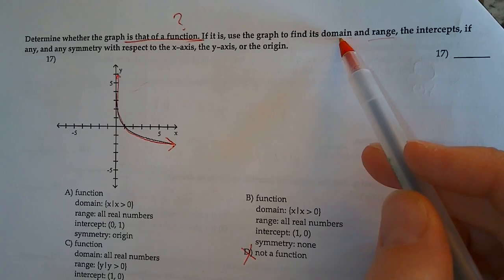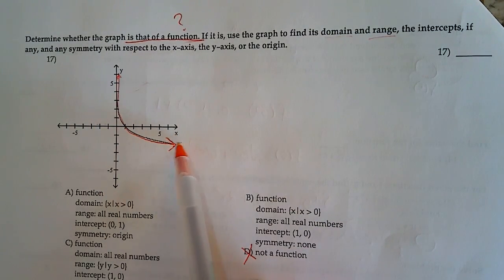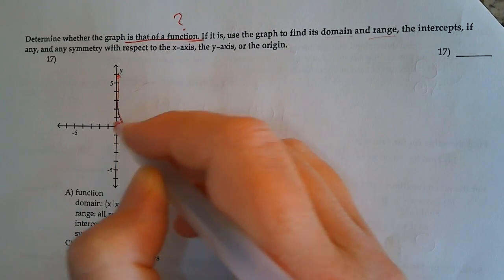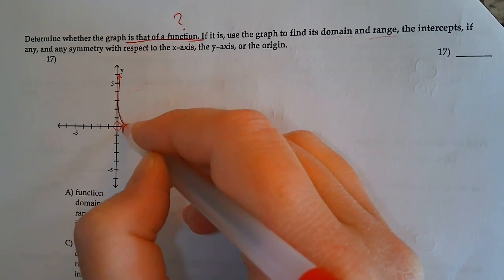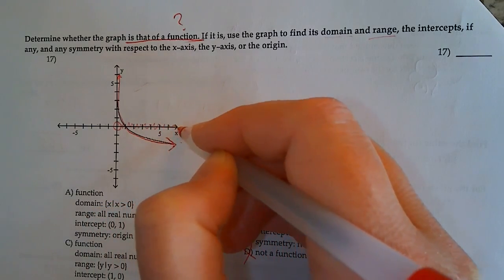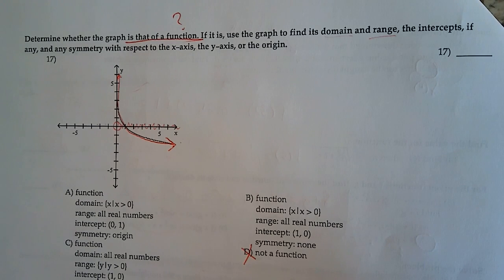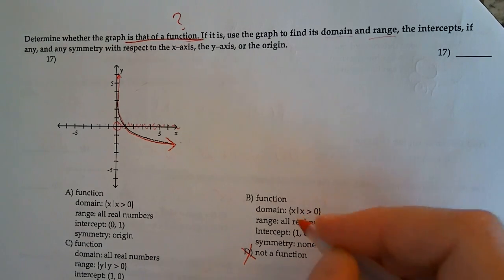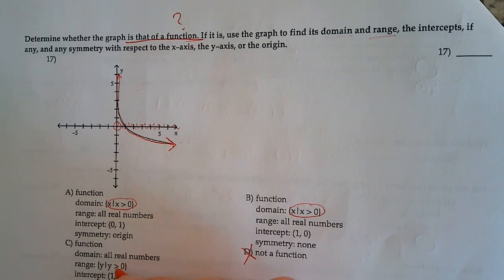Now find its domain. All right, well, it's only existing over here on the right. So domain is where on the x-axis it exists. It looks like 0 is an asymptote. So everywhere north of 0, right, greater than 0, but not including 0. So this one works, x is greater than 0. This one works, x is greater than 0. Domain all real numbers? Nope, that one doesn't work. So we've thrown out 2 answers.